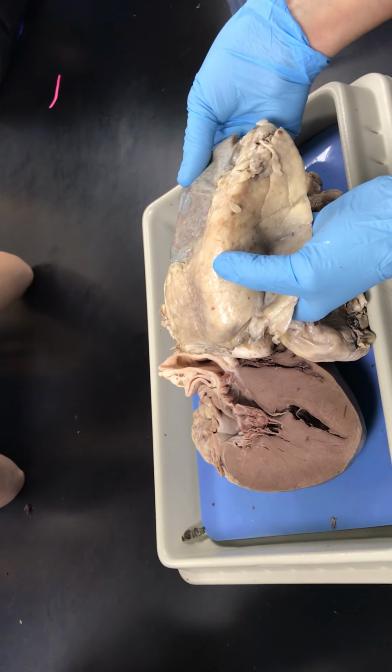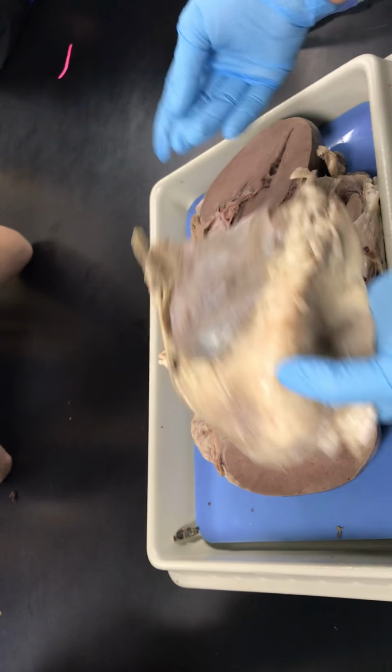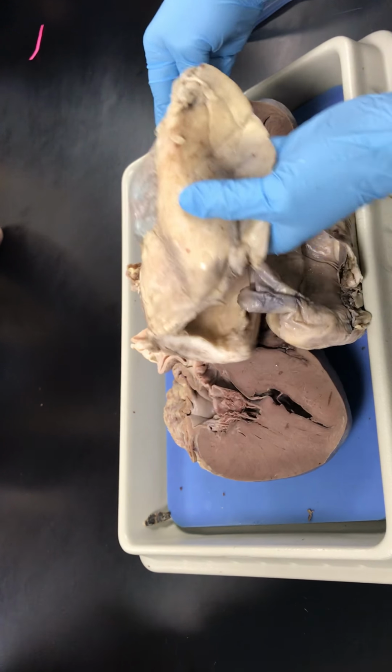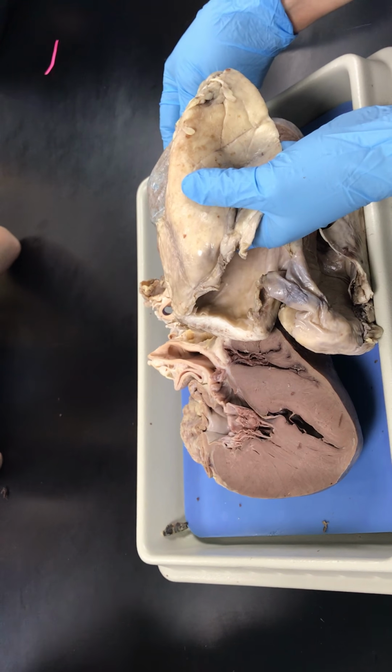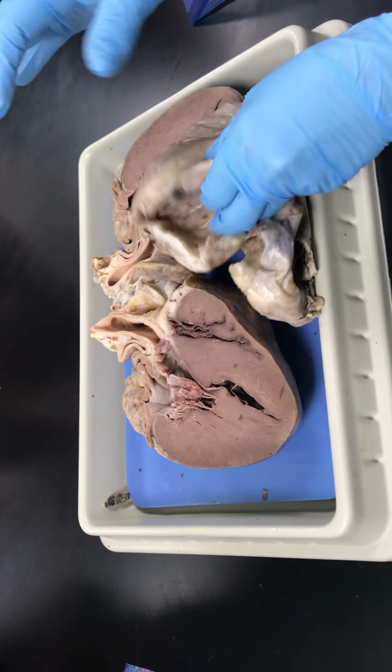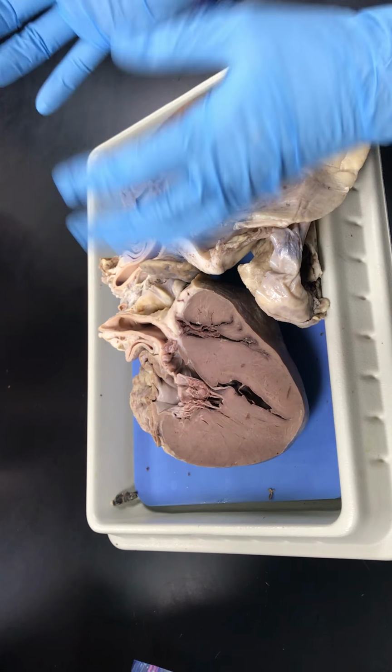And what's this? Is that the parietal pericardium? And then that would be the visceral pericardium, or the epicardium. And what's the space between the two? Pericardial cavity. Pericardial space. The pericardial cavity is the whole hole that holds the heart.